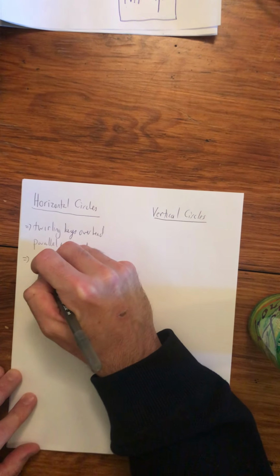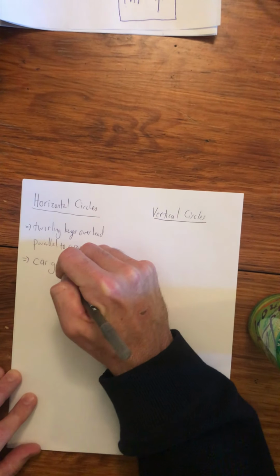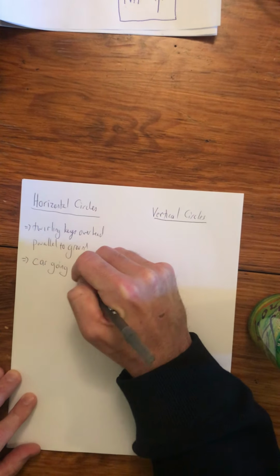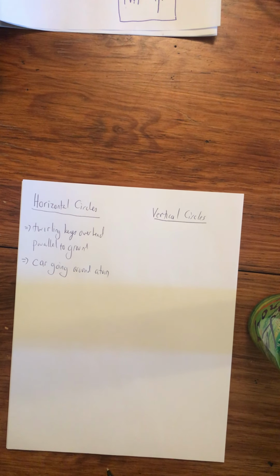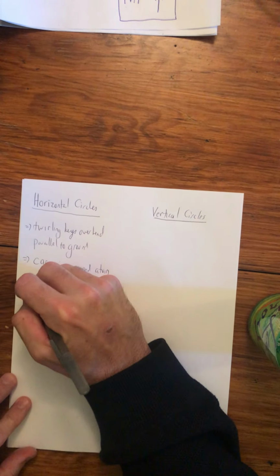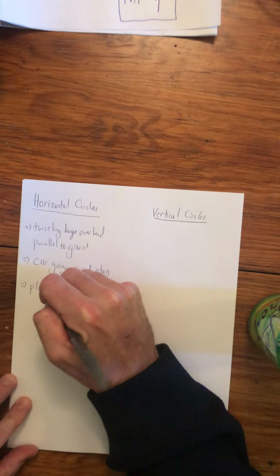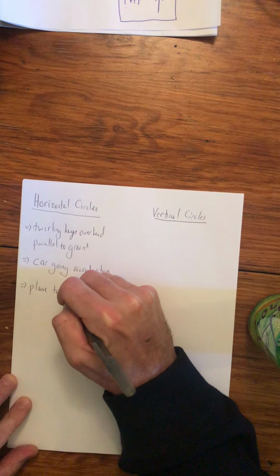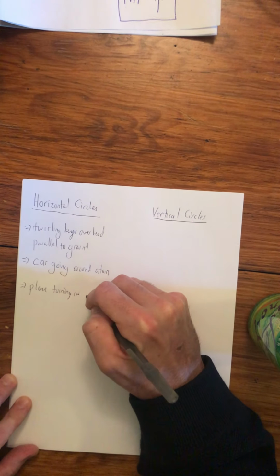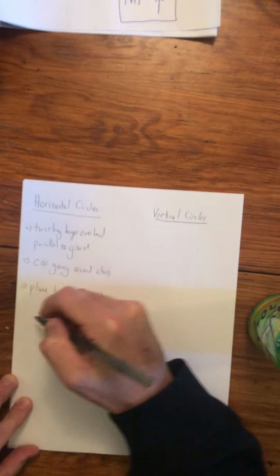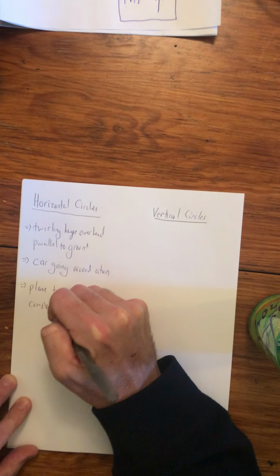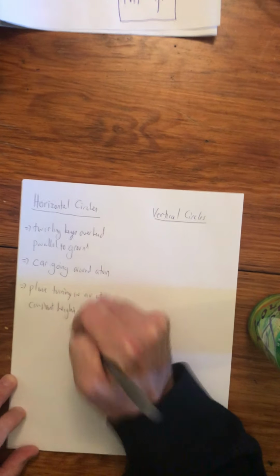Another example is a car going around a turn. When a car goes around a turn, it's going in a section of a horizontal circle. It could be a plane turning as well, in the air at a constant height. That is going in a horizontal circle.